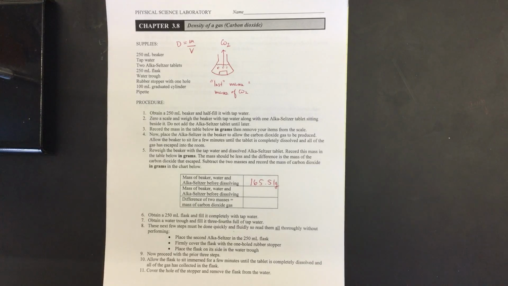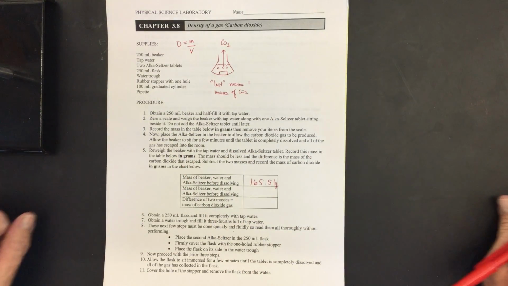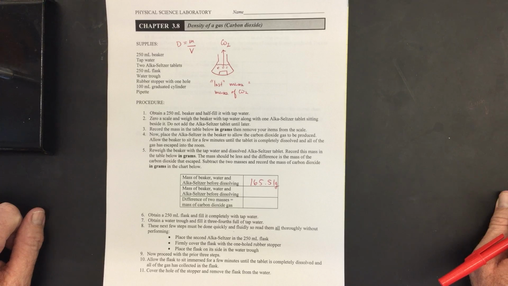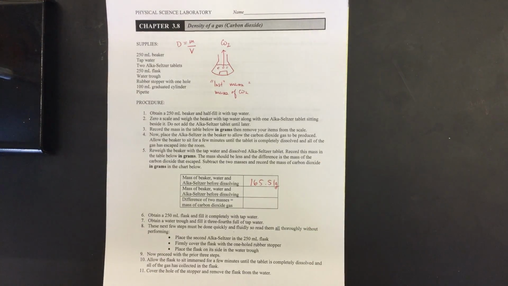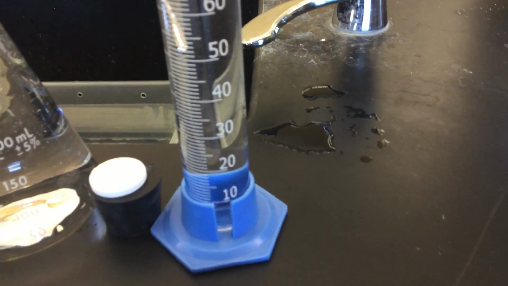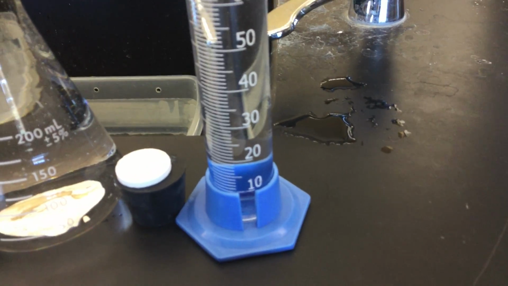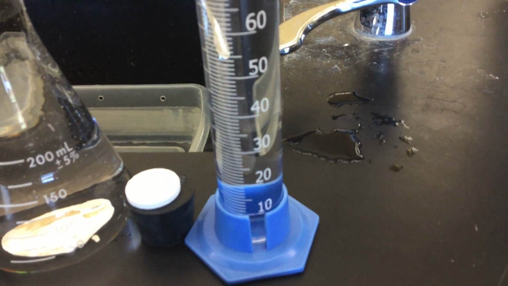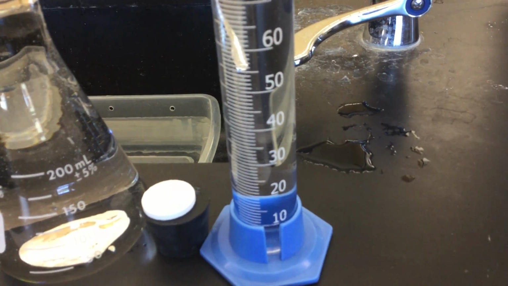And the second part of the lab, I'm concerned with the volume. I want to calculate the volume of this gas. Well, what I've done is I've filled a different flask. Here's the flask that I have filled. It's completely full with water. There's another Alka-Seltzer tablet, and then there's a rubber stopper as well. I'm going to drop the Alka-Seltzer in the water and then cover it with a rubber stopper.